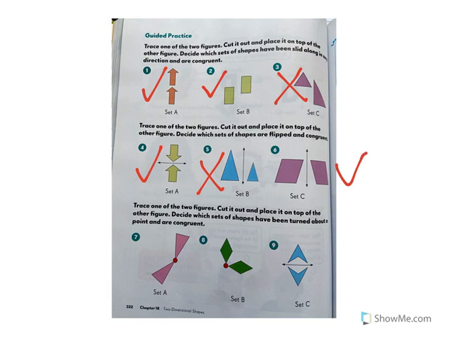And finally, for number 7, we're trying to decide which sets of shapes have been turned about a point and are congruent. So are they the same size and shape? We can see for set A, if we try to turn that, we would be turning this way and we would eventually line up with the same size and shape triangle.